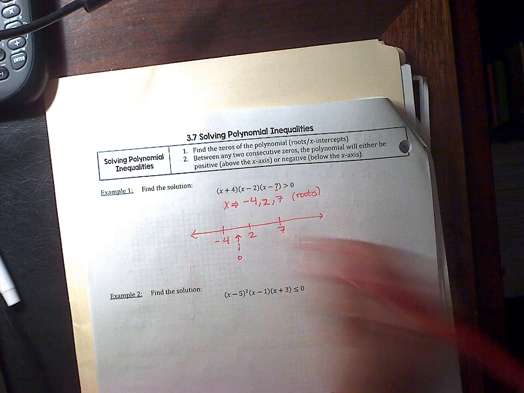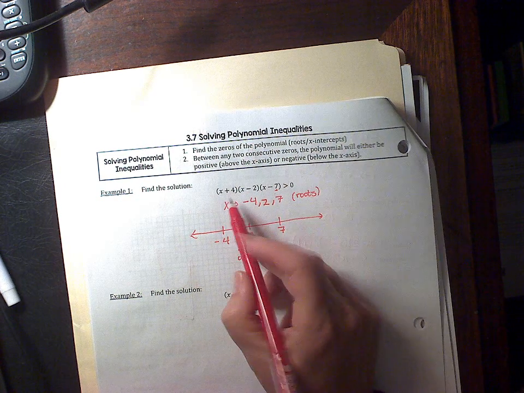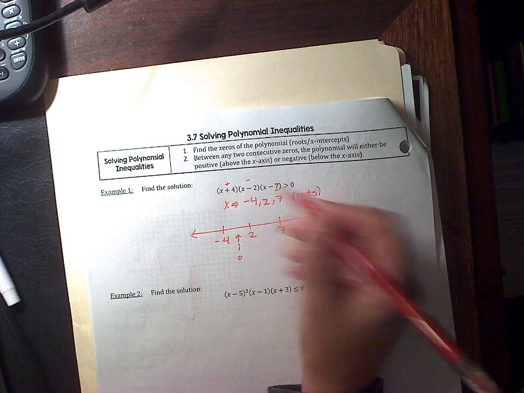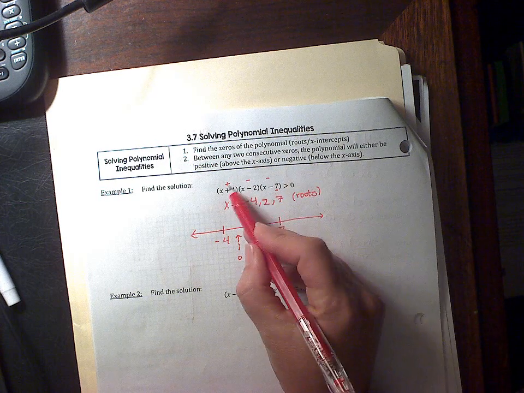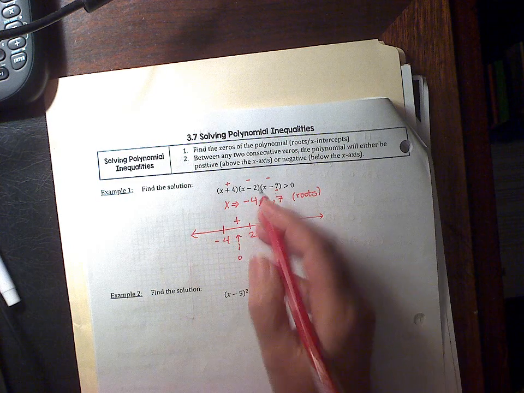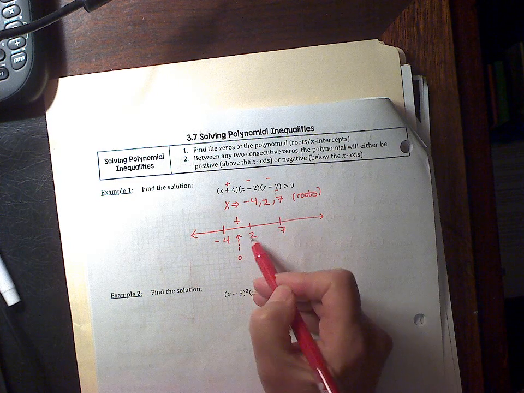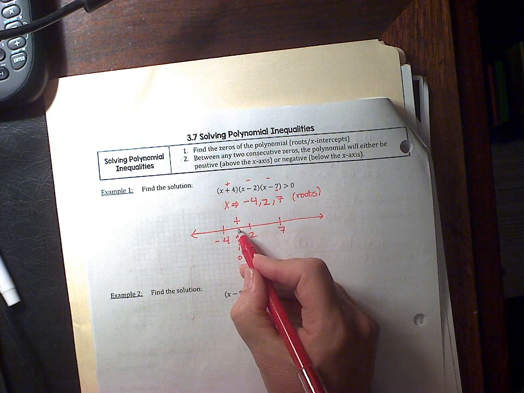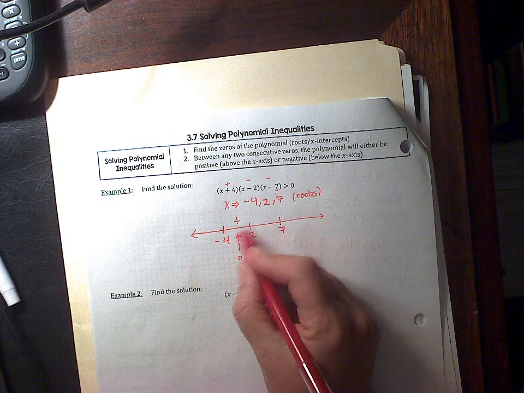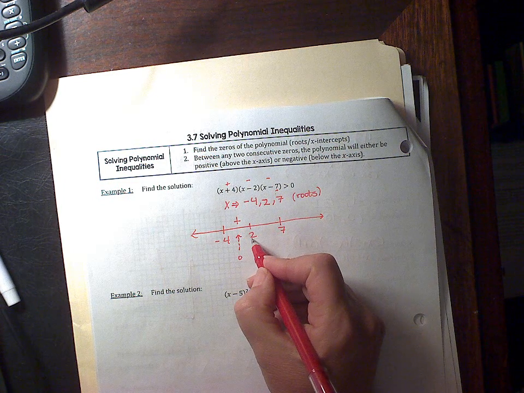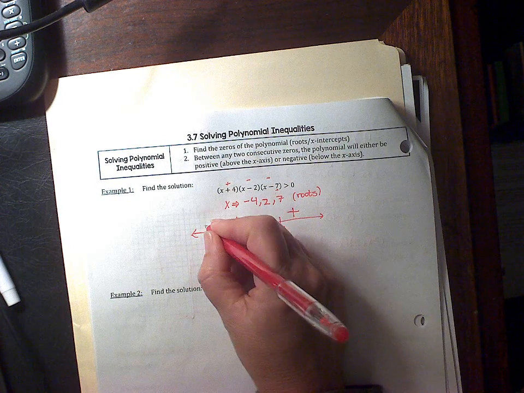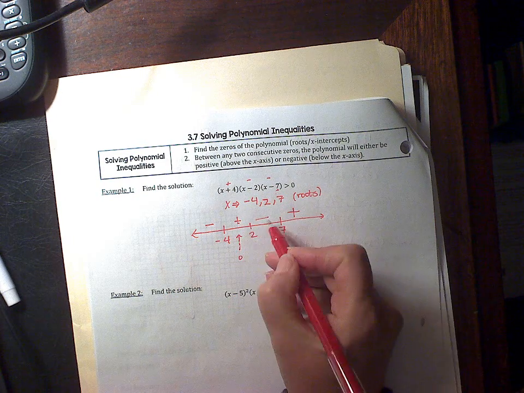0 would be right here between -4 and 2, of course. If I plug in 0 to this, I get a positive, because I get +4 times a negative -2 and a negative, and a positive times a negative is a positive. So every number that I plugged in between -4 and +2 would give me a positive answer. Since when you go across a 0, signs change, and these are odd roots, meaning it crosses the x-axis, it's always going to alternate. So if this was positive, it's going negative, positive, negative, positive.